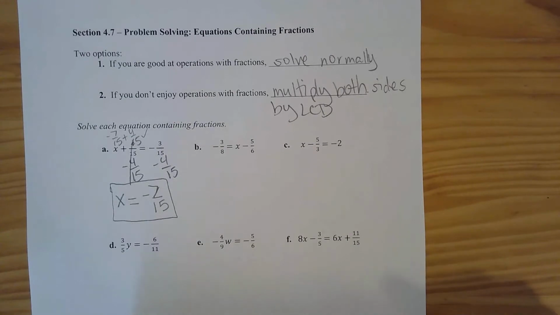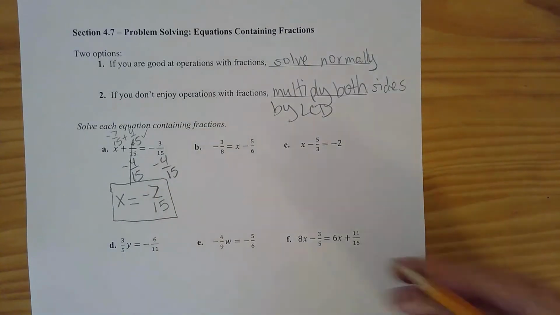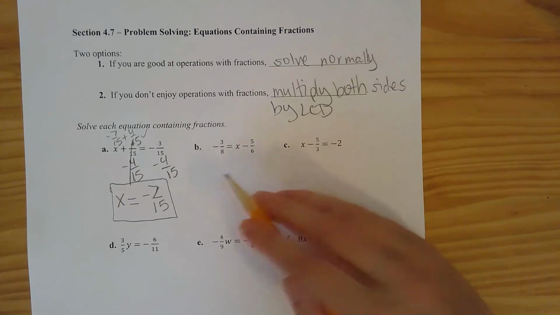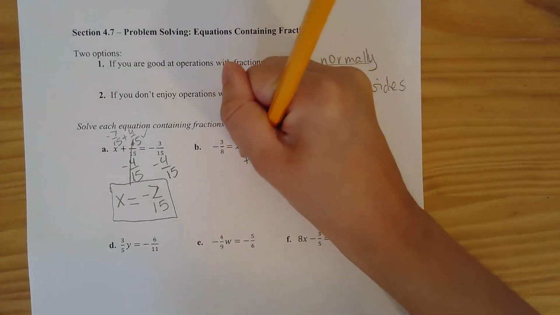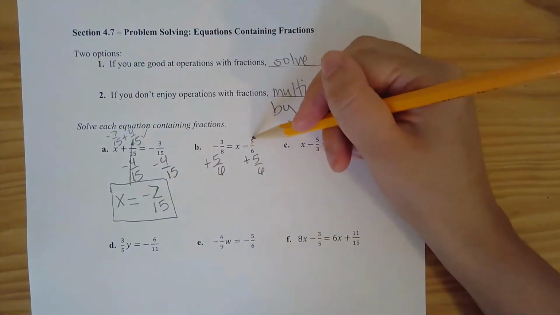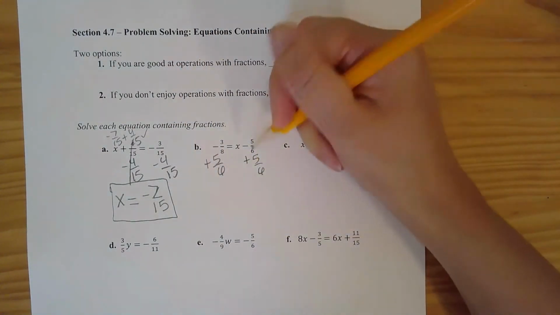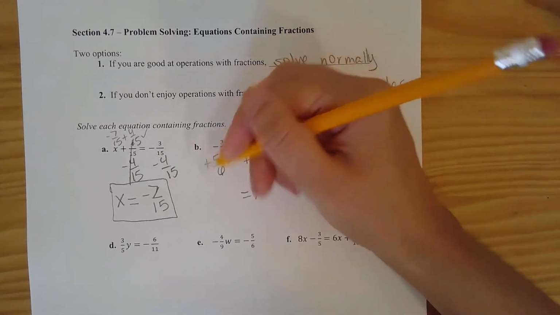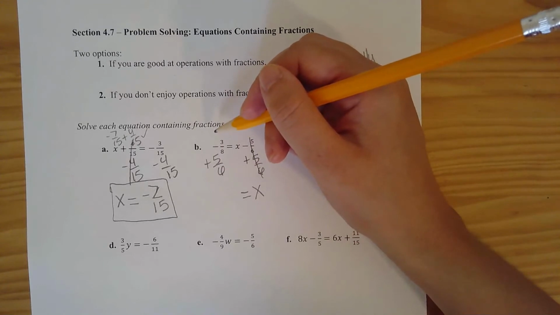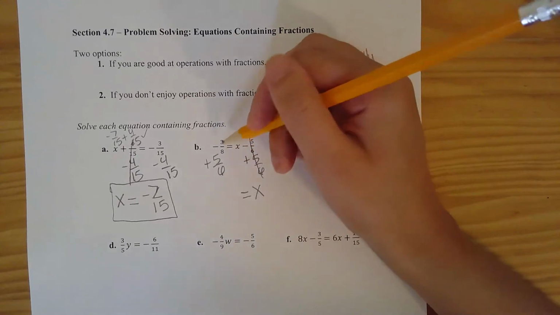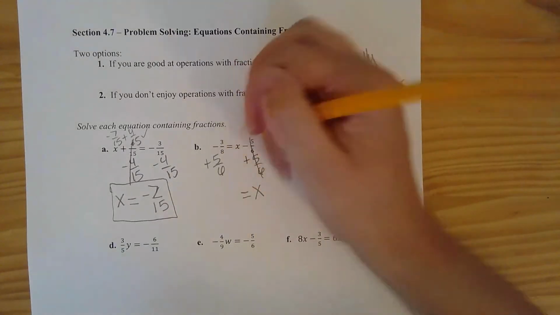Okay, let's try another one. In part B, I have negative 3/8 equals x minus 5/6. So I just see that I would need to get rid of that minus 5/6. The opposite of subtracting would be adding. So I'm going to add 5/6 to both sides of my equation. That minus 5/6 then plus 5/6 would be 0. So I'm just left with an x on that side. On the left side, they do not have the same denominator yet, so I'm going to have to do that first. With 8 and 6, my least common denominator would be 24.